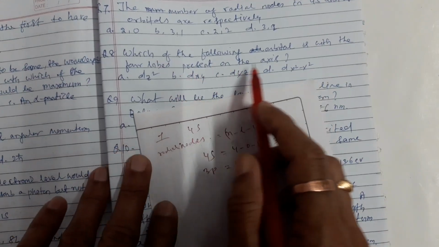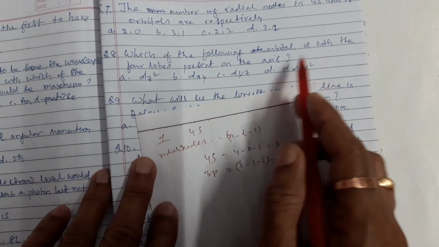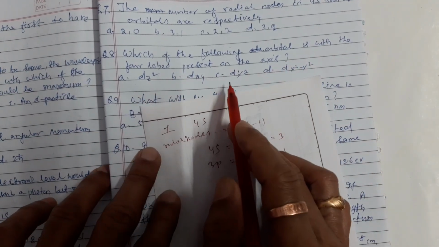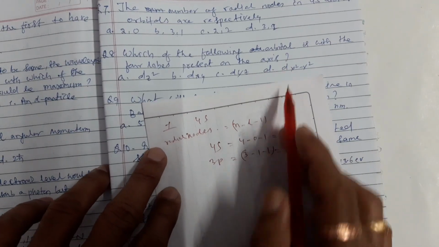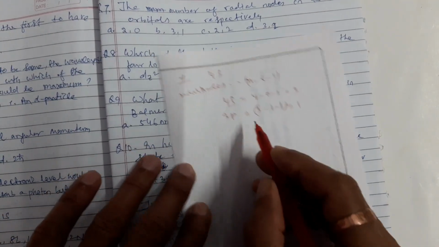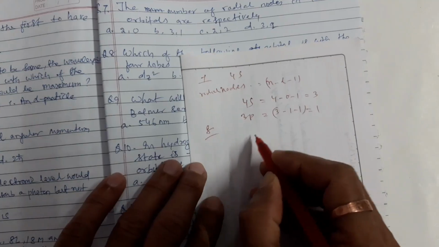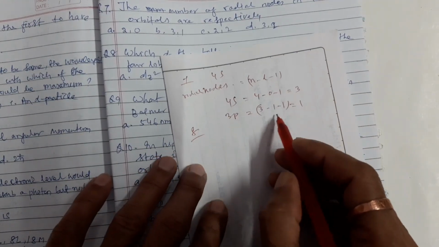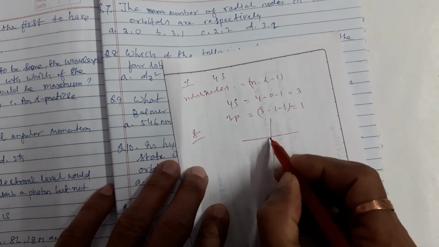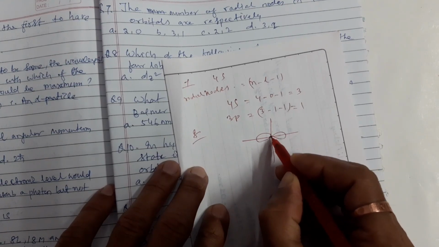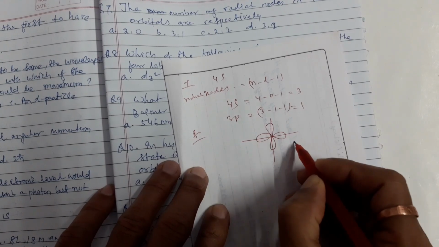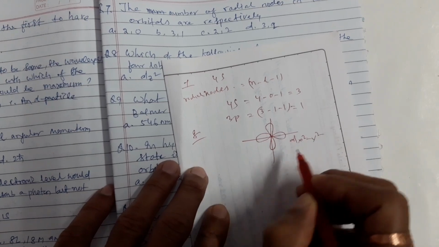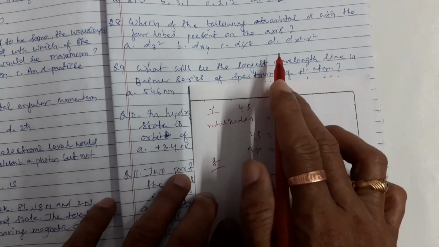Okay, which of the following orbitals has 4 lobes present on the x-axis? 4 lobes. You see, the dx square minus y square has lobes along the axes, this is known as dx square minus y square. So choice D is the correct answer.